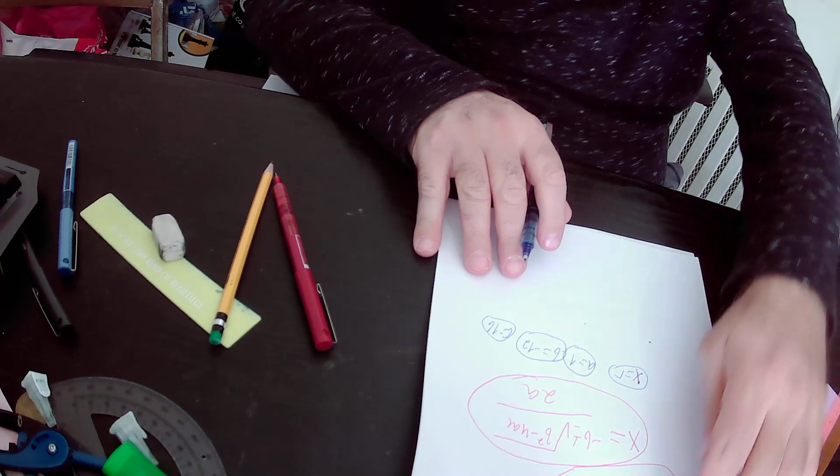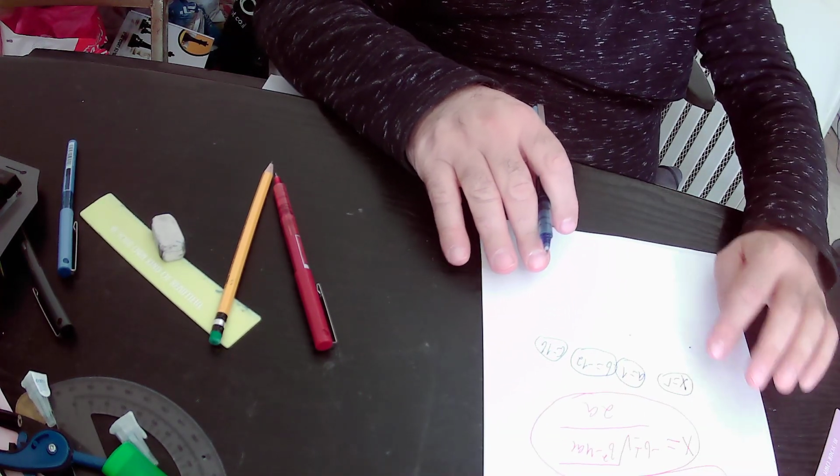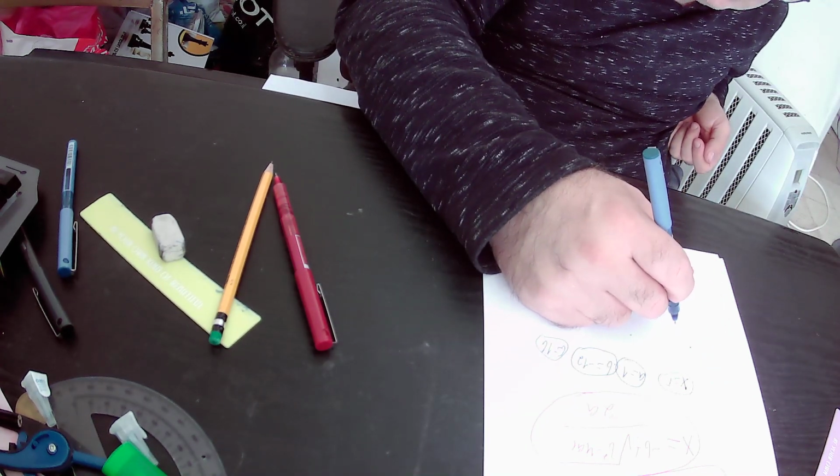So we will use this formula in order to find the values of r.